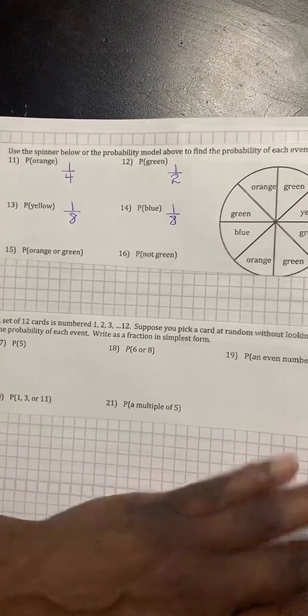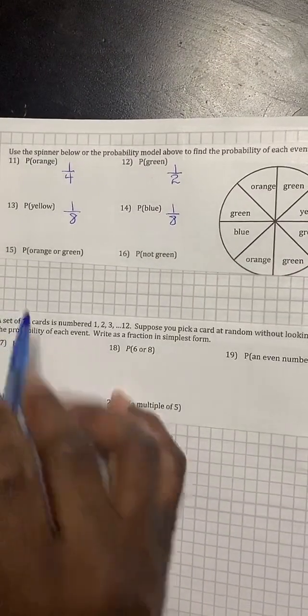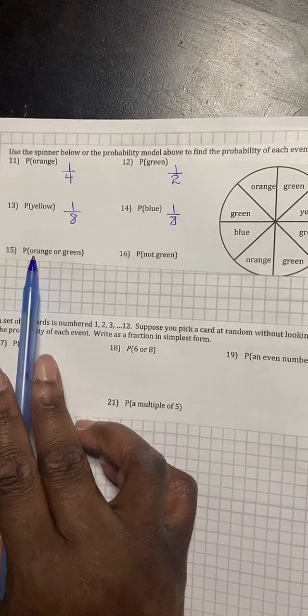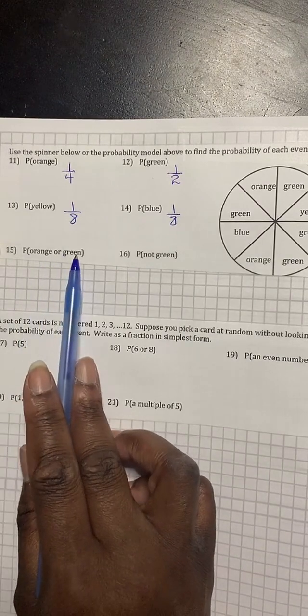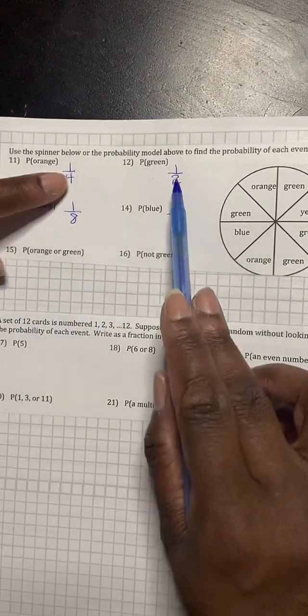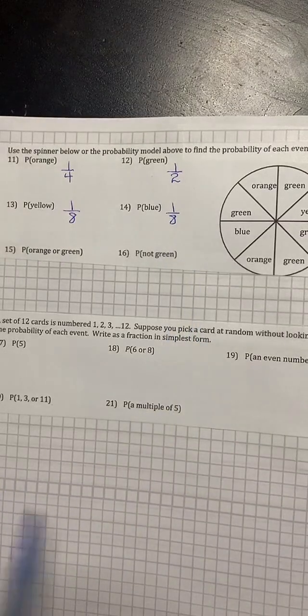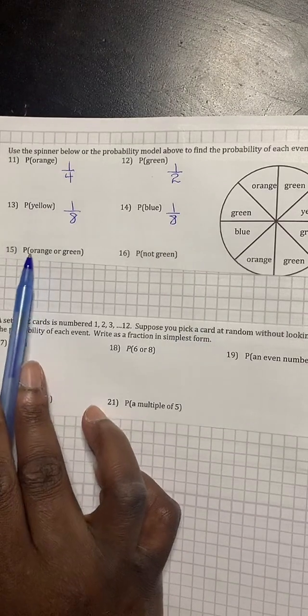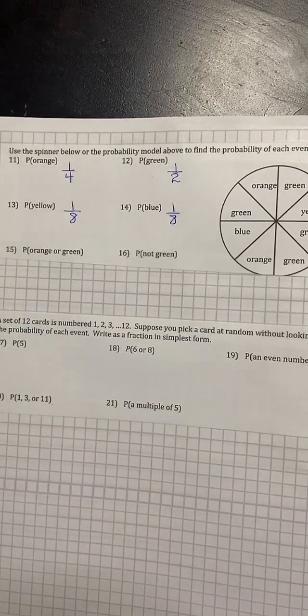But now let's look at the negation. So when we get our orange or green, we want to take a look. We can use the information that we have, the previous information. But if we want to figure out how many orange or green is possible for it to pop up, what do you guys think?